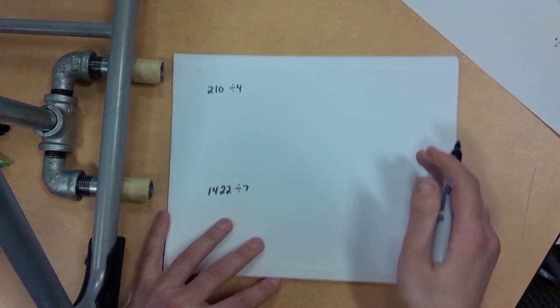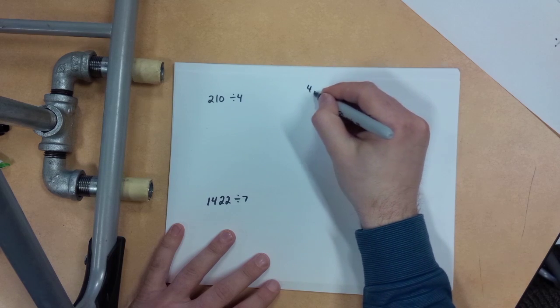Okay, so let's check out this next example here. 210 divided by 4, so I'm skip counting by 4.